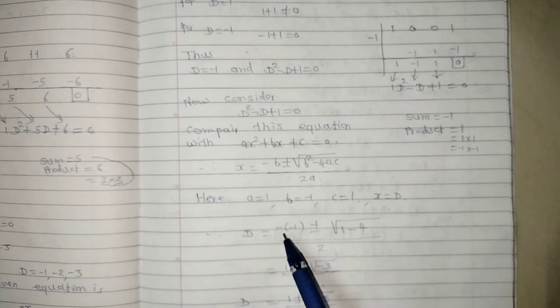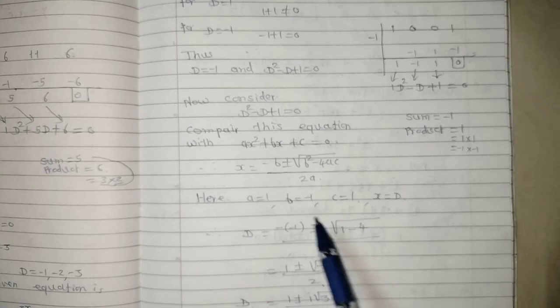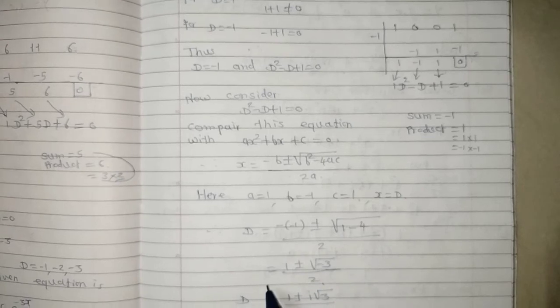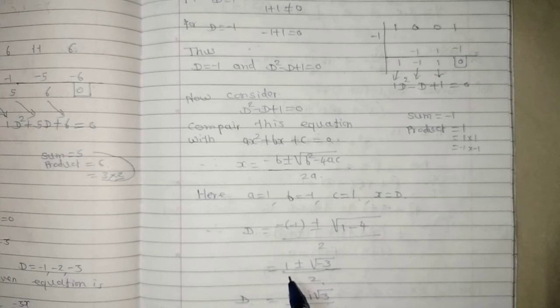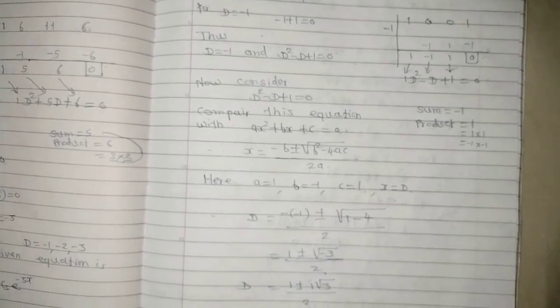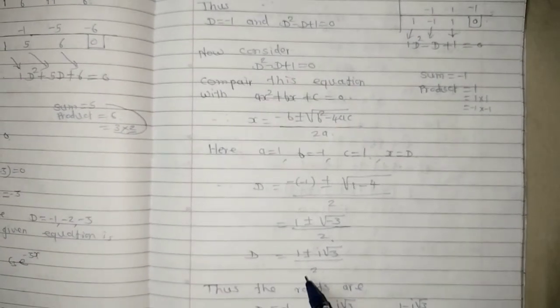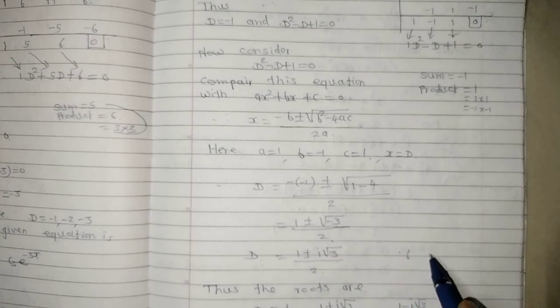So that we get d equal to minus b, that is minus into bracket minus 1, plus minus square root of b square, that is 1, minus 4ac, that is minus 4, upon 2a. Hence d equal to 1 plus minus square root of minus 3 upon 2. That is d equal to 1 plus minus i root 3 upon 2, since i equal to square root of minus 1.